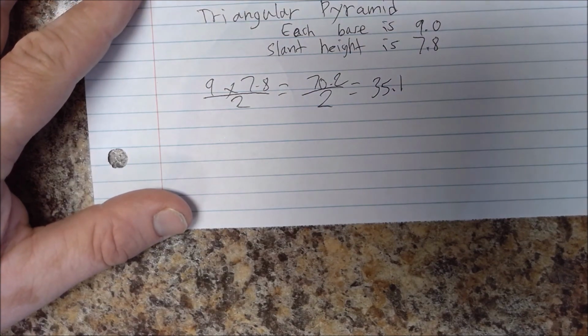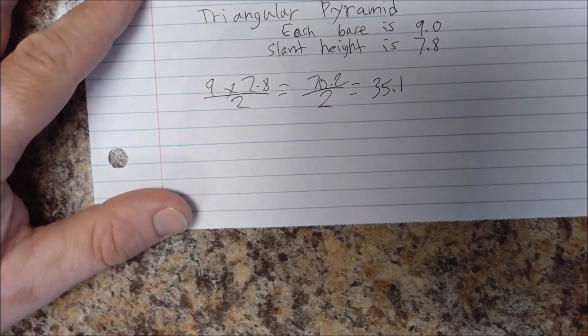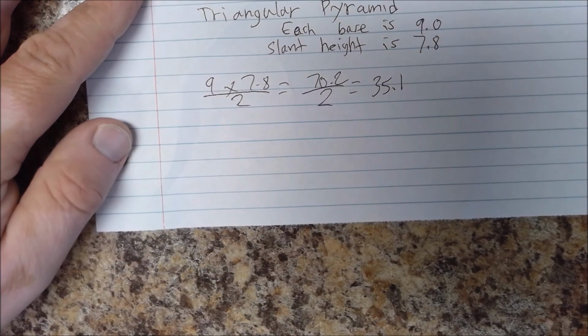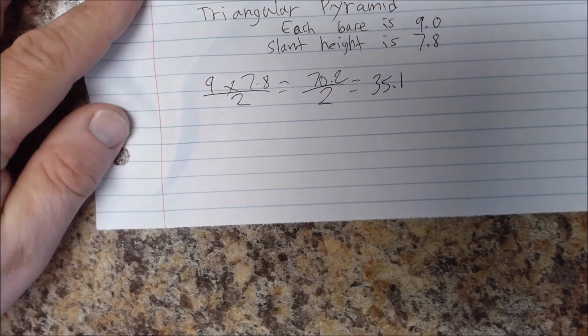Now, how many triangles have we actually got? Well, we've got 3 plus the one on the bottom, right? The one on the bottom is also a triangle with the same measurements. They've all got the same base and the same height. That's the information that we have. So the bottom is also a triangle. Let me just quickly show you again.